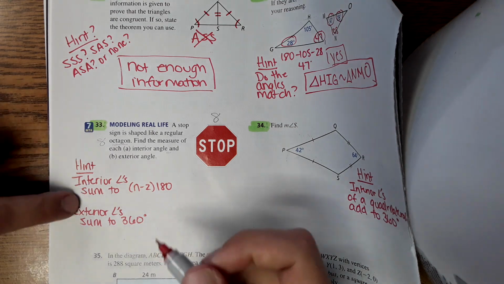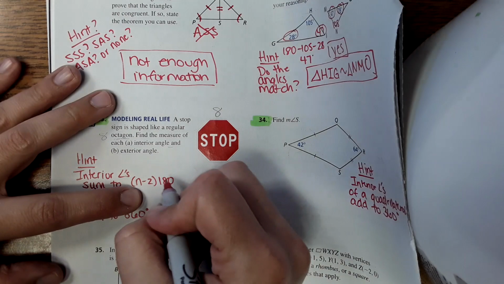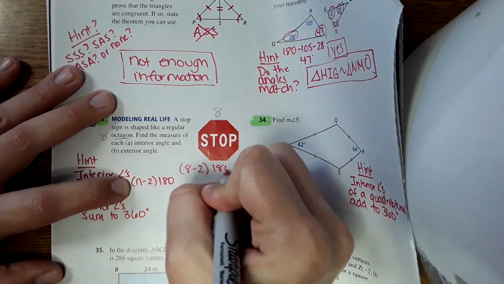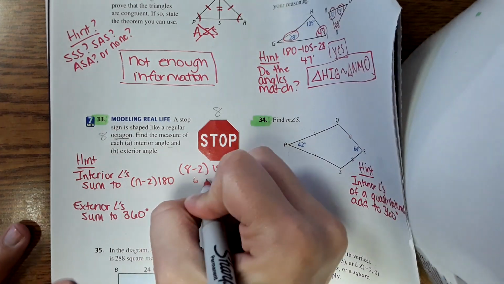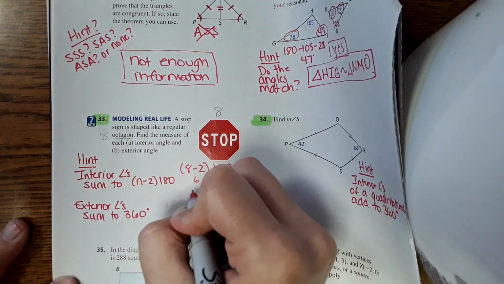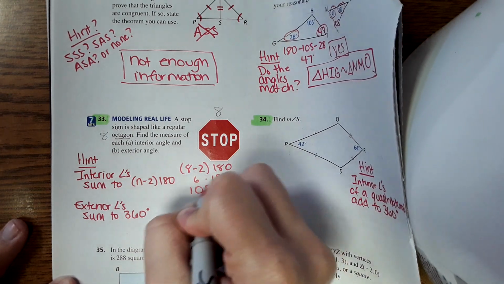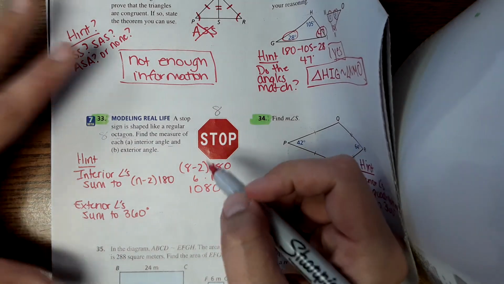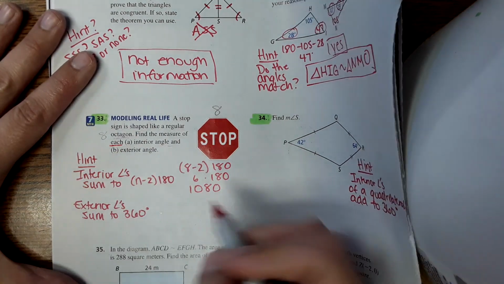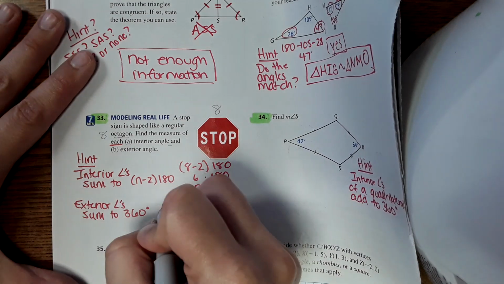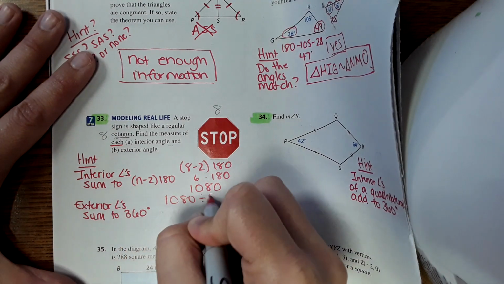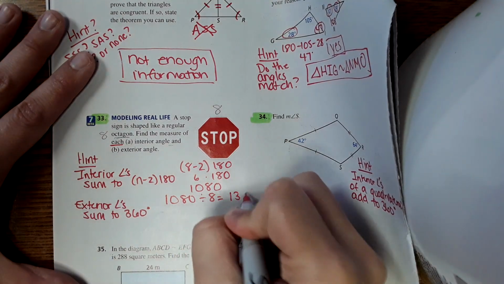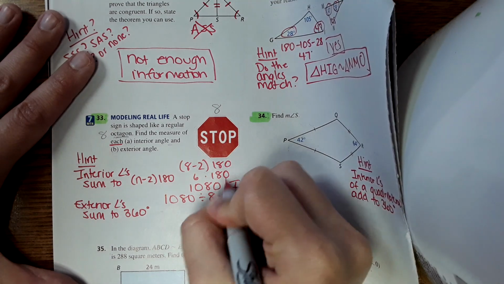Okay, well, the interior angles sum to, and we use this equation. So for 8 sides, you would plug in 8 for n. 8 minus 2 times 180. Then 6 times 180 is 1,080. But that's all the angles combined on the inside of this shape, and it wants to know each interior angle. So once you have all the angles, then you would do 1,080 divided by 8 to get each one. And 1,080 divided by 8 is 135 degrees. So that's each interior angle.